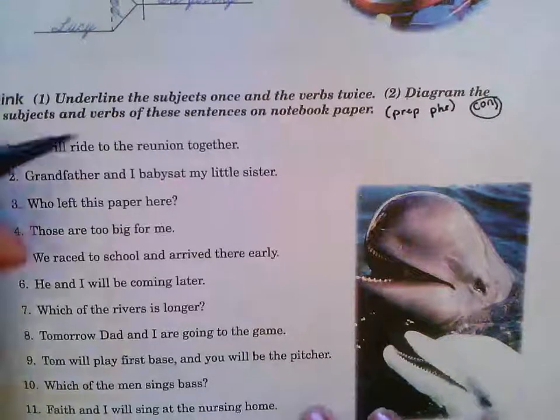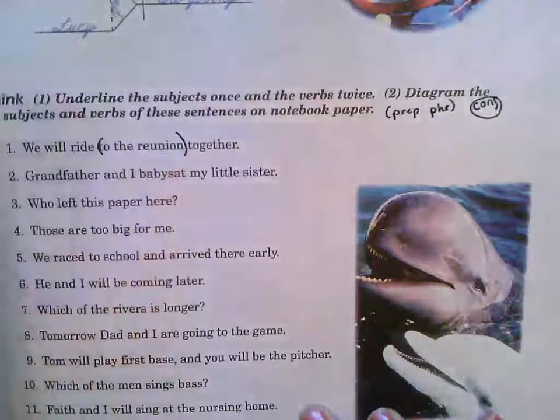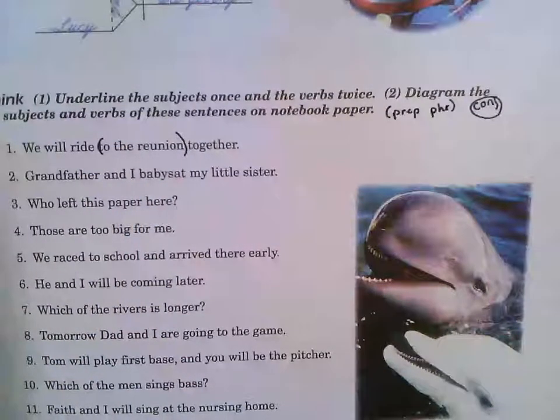Okay, the correct answer is to the reunion. That is our prepositional phrase. So go ahead and put parentheses around it. That's really helpful because there will never be the subject or a verb inside the prepositional phrase. So now for the rest of it, we don't need to look inside of there. Now it says we will ride together.